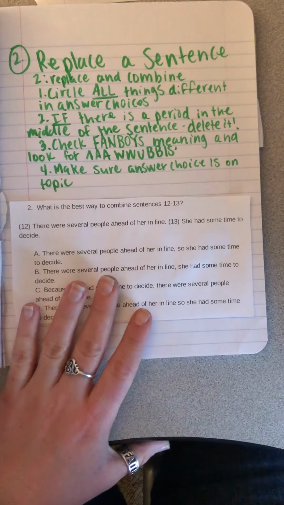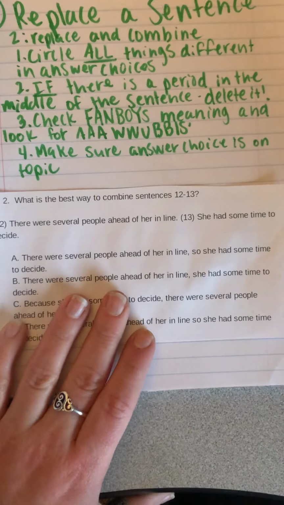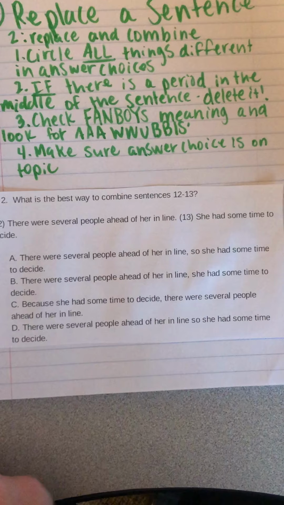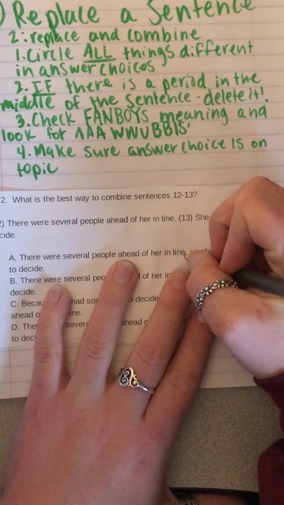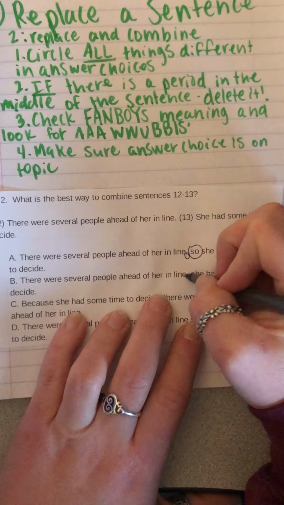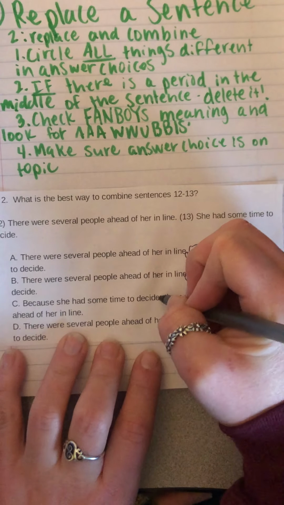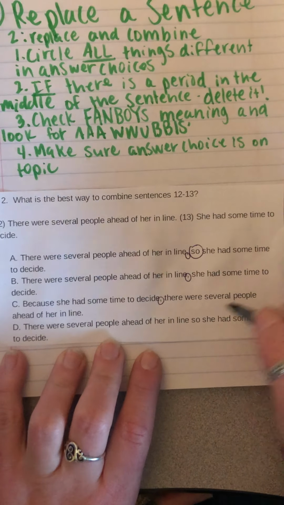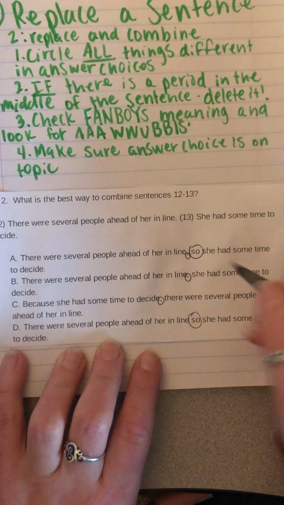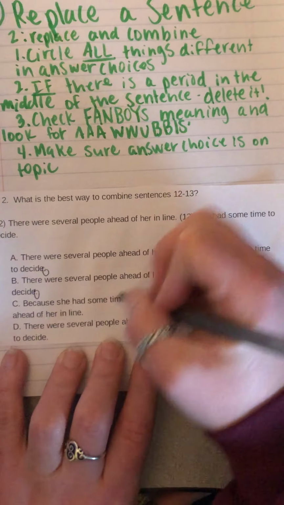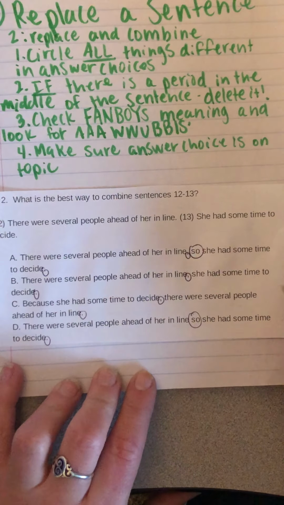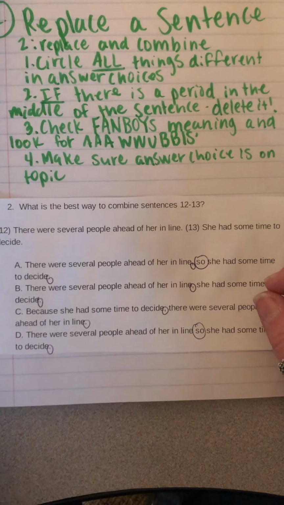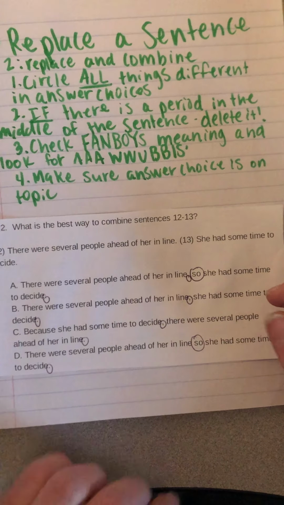After you do that, we are going to go through our answer choices and the steps that we wrote down in order to make sure it makes sense, okay? So I'm going to start off with circling everything that's different in these answer choices. Okay, making sure they all end with punctuation. All right, so the next step is, if there's a period in the middle of the sentence, delete it.